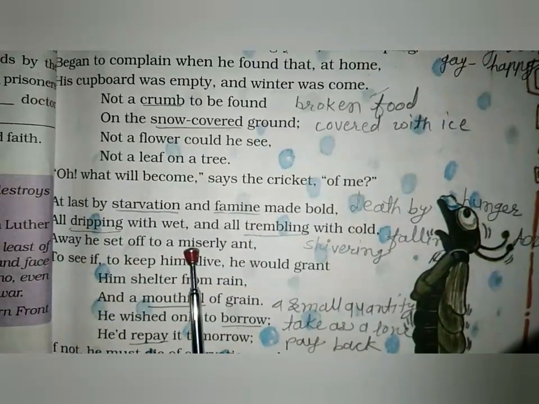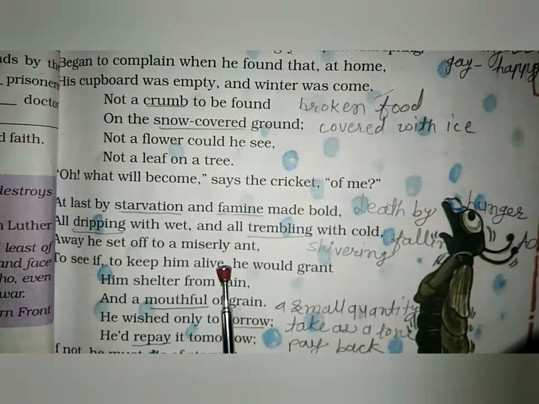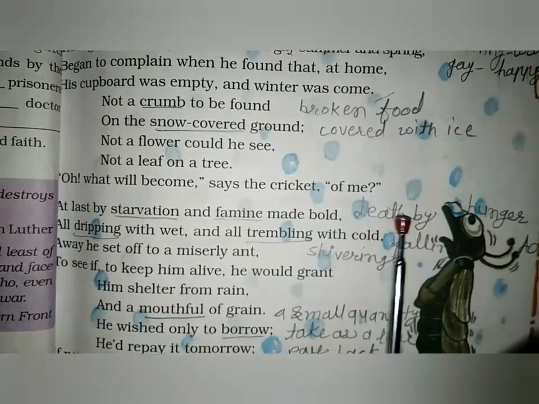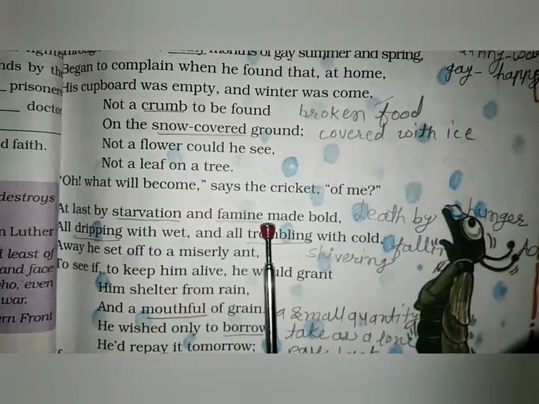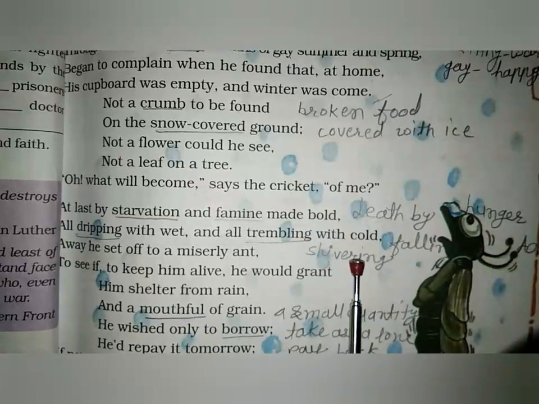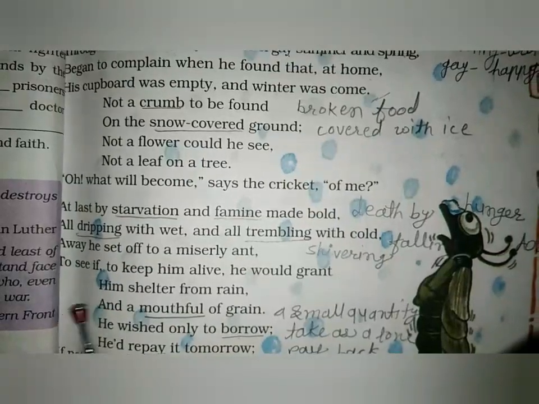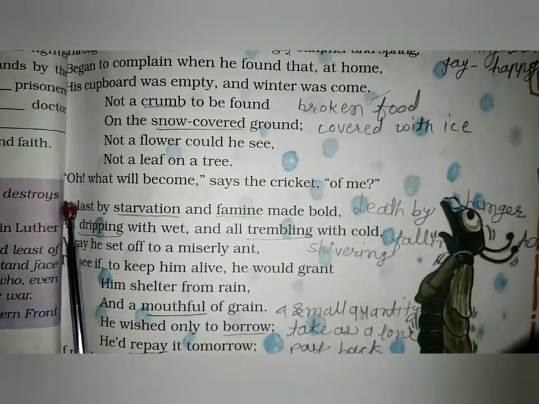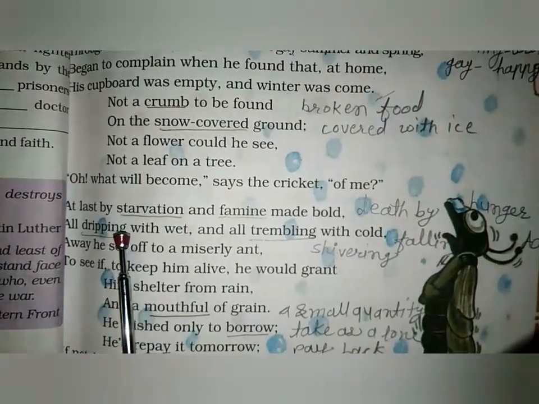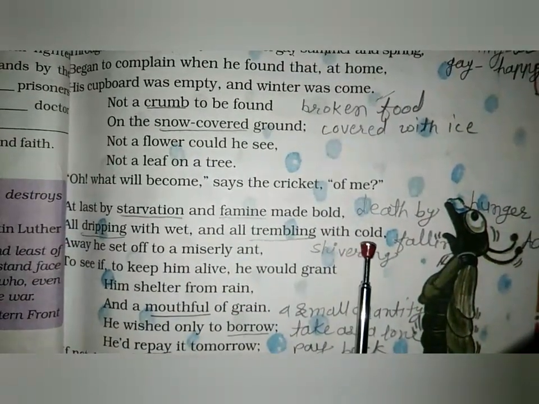At last, starvation and famine made bold, all dripping with wet and all trembling with cold, away he set off to the miserly ant to see if, to keep him alive, he would grant. Starvation, hunger. Famine, dearth of food. Wet, trembling, shivering. Dripping, falling down. Set off, made his way.